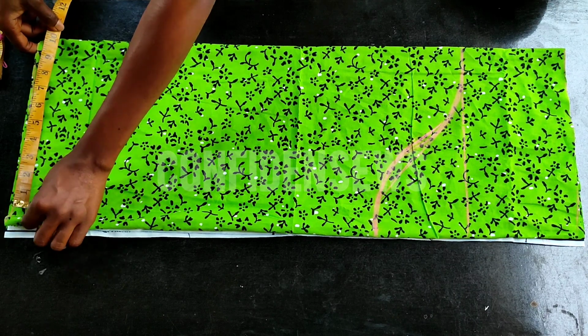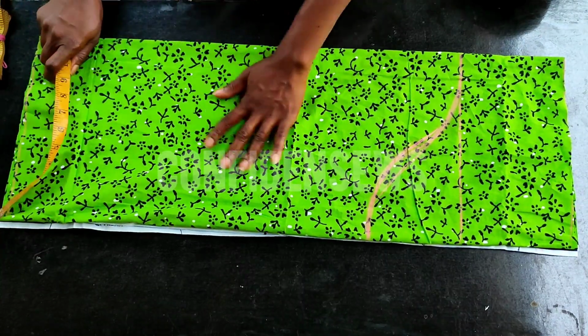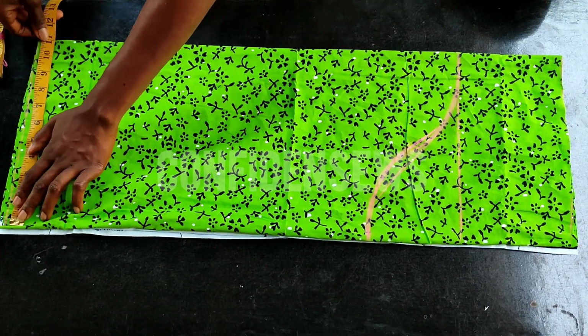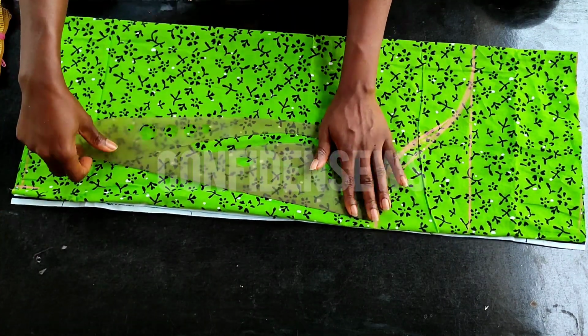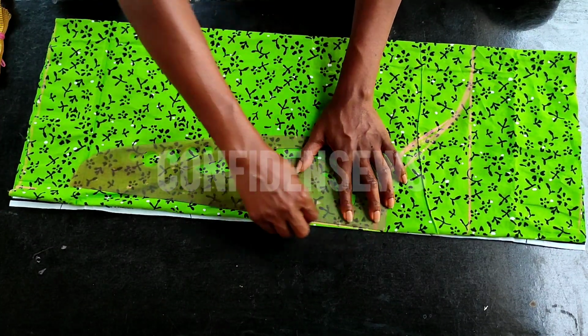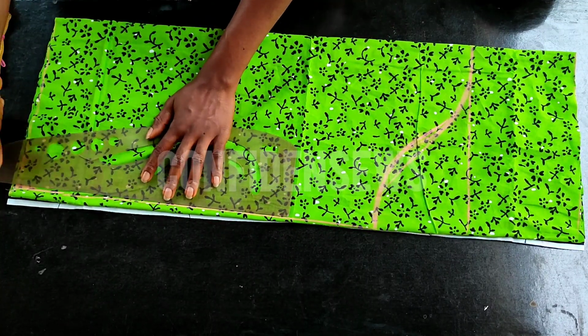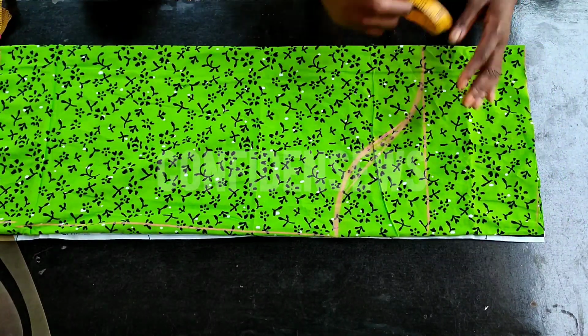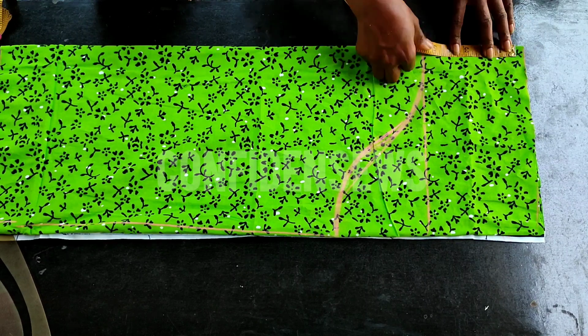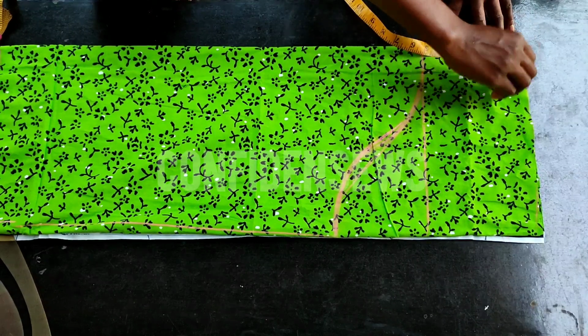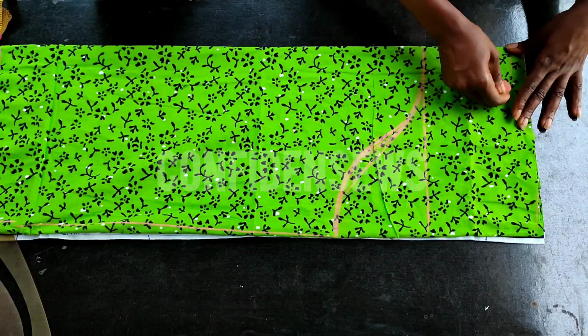But if you feel that this is too much for you, you're going to measure your desired width, how wide you want the sleeve hem to be, okay? Then you're going to mark it and then you connect this one to that. I was just trying to eliminate the selvage of the Ankara. Now you're going to come up the 4 inches. You can decide to add half inch to that because of stitching allowance.